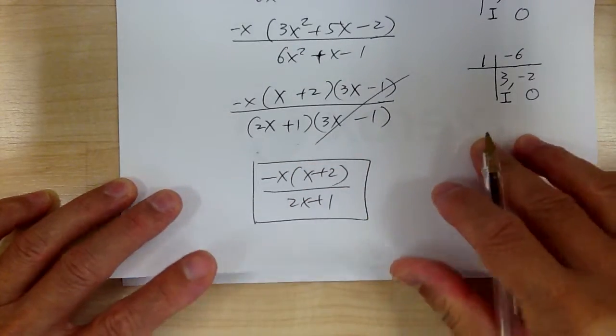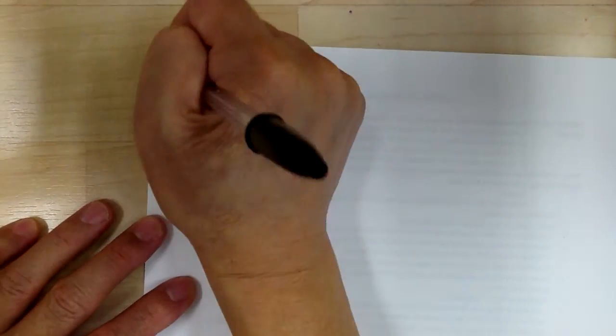Okay? So again, it's very simple. All you have to do is factor everything, then cancel. Okay, let's go to example 3.